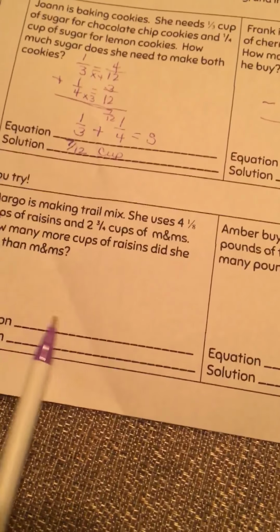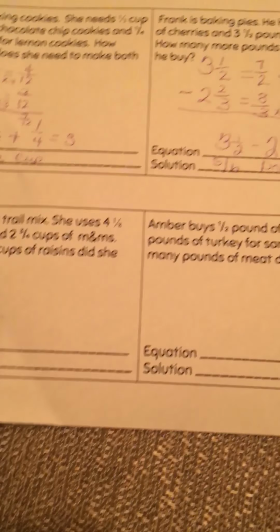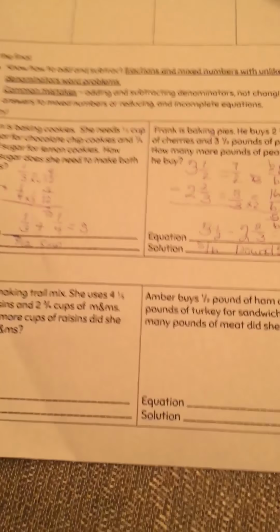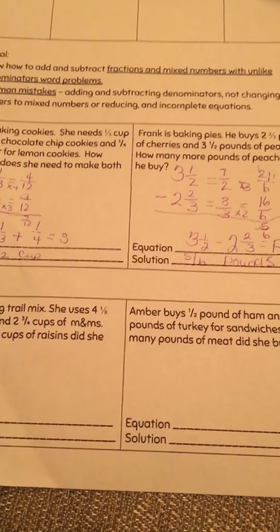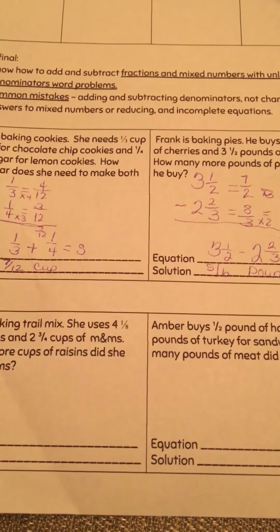Okay? Don't forget when you write your equations to include your equation, an equal sign, and a variable or question mark. Okay? And then I'll come around and check these two. When you're finished, you're going to go ahead and go on to your drive and do your fraction review.